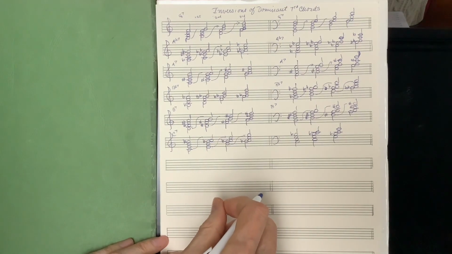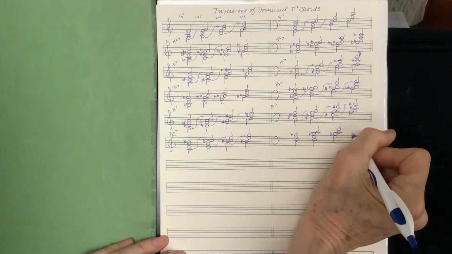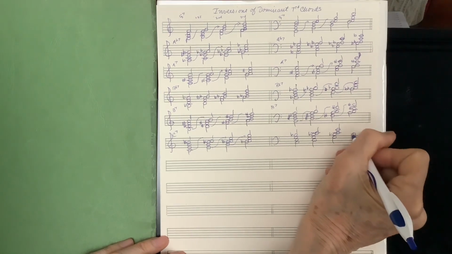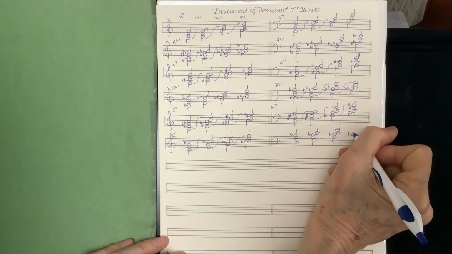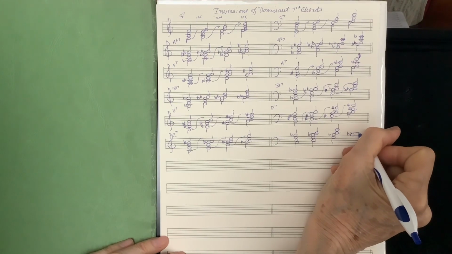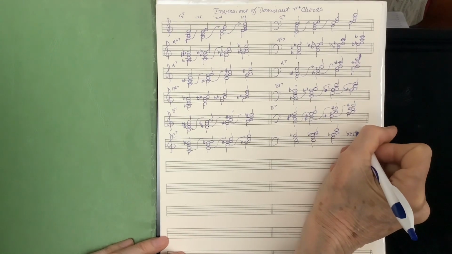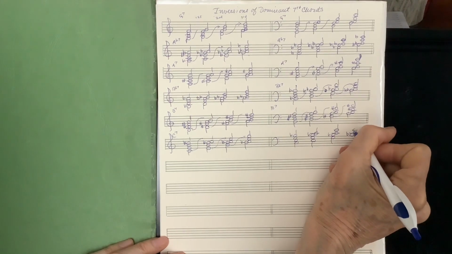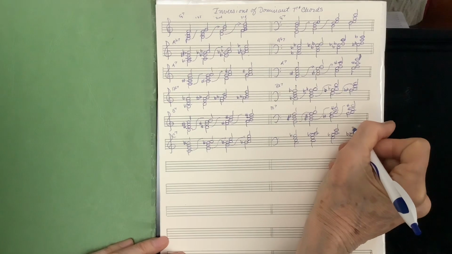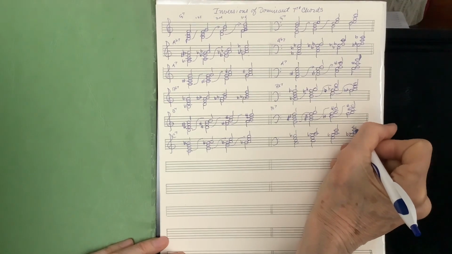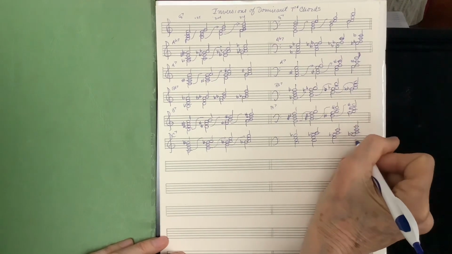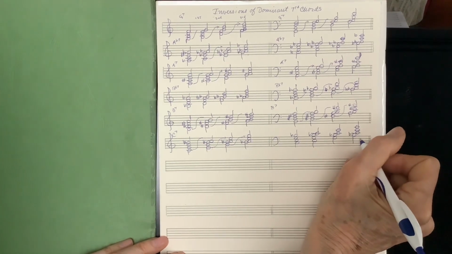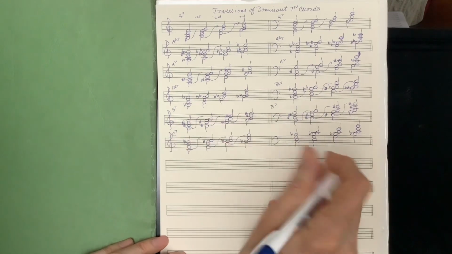All right, and then the third inversion, you've got the 7th on the bottom, B flat, and extend your ledger line over. Then we put in the whole triad: C, another ledger line, E, another ledger line, G. And I think we're going to have to come down on the next one because the ledger lines are getting insane here.